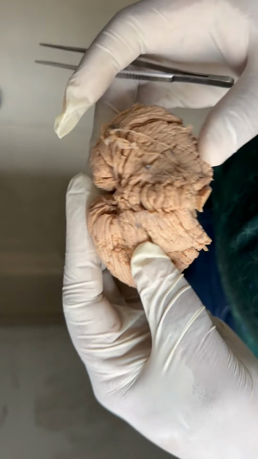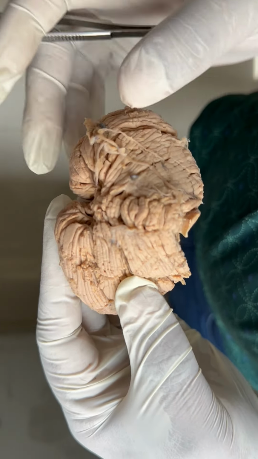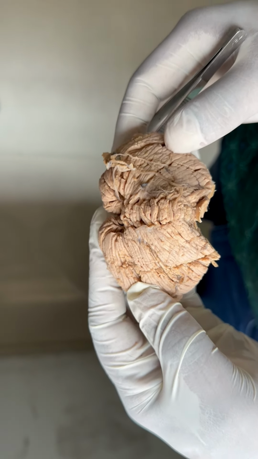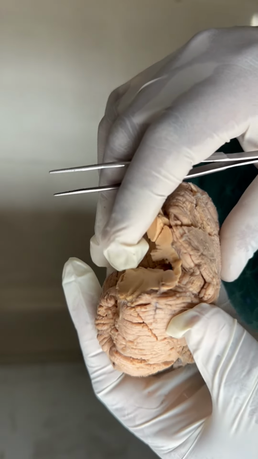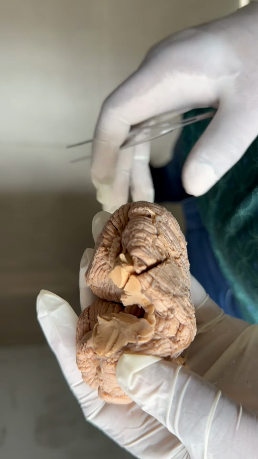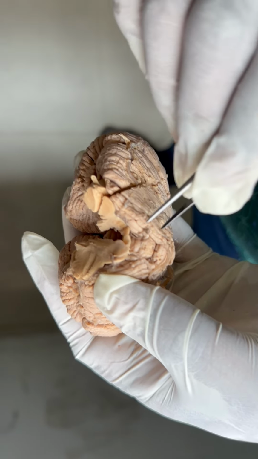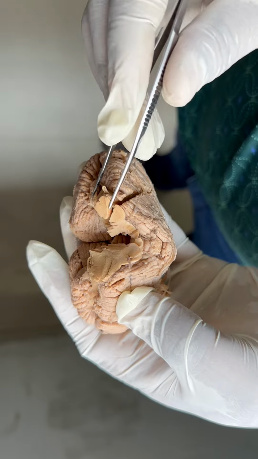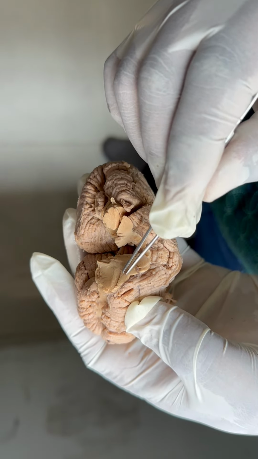Now let's look at the gross morphology of the cerebellum. As we all know, the cerebellum is a structure present in the posterior cranial fossa, in the infratentorial space. It is present behind the brainstem. Here we have already removed the brainstem. The structures you can see here are the peduncles.